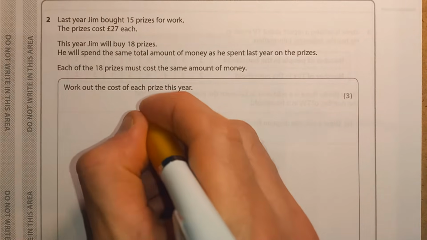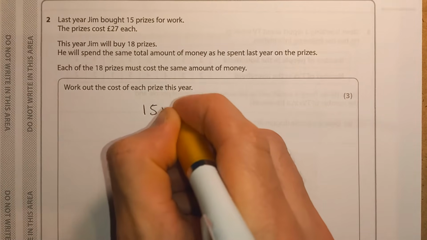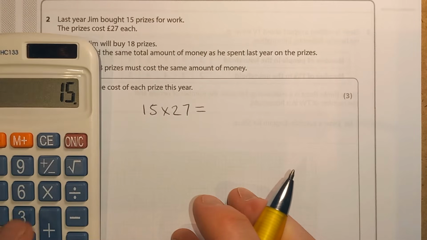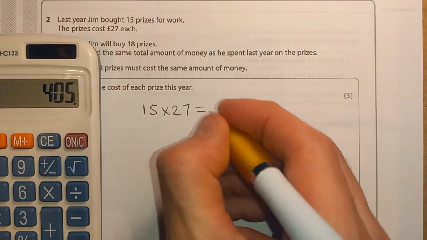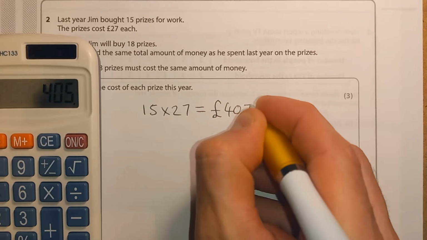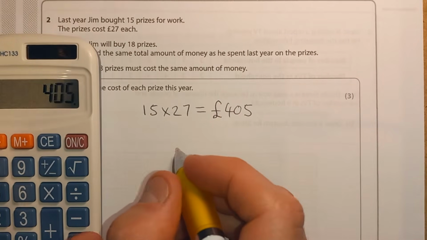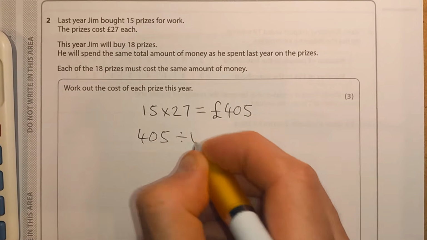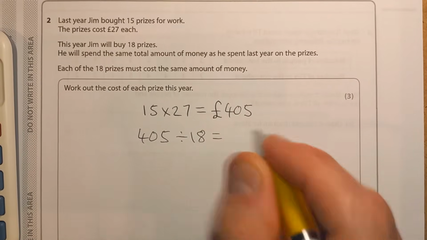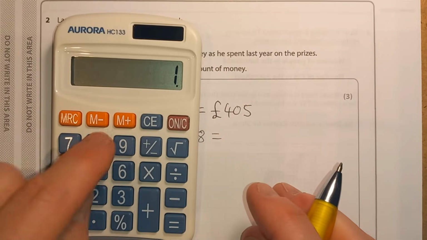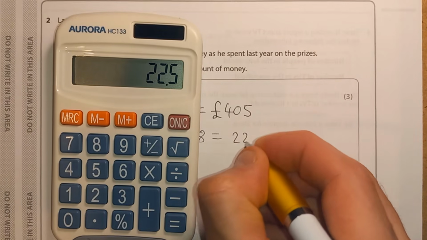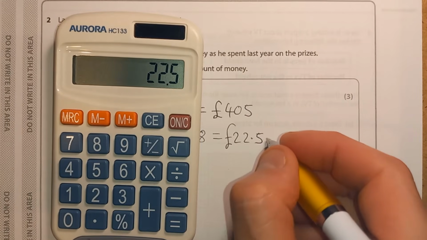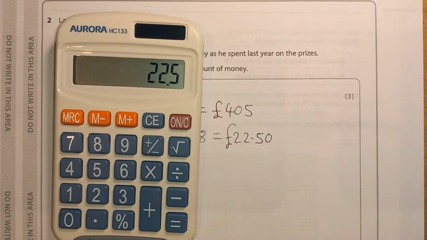So, last year he had 15 of them at £27 each. So, altogether, he must have spent 15 times 27, which is £405. Now, if he wants to split that evenly among 18 prizes, we're going to do 405 divided by 18, which gives us 22.5. But this is money, so we need a pound sign, and we can't have 0.5 of a pound. We're going to turn it into 50p.